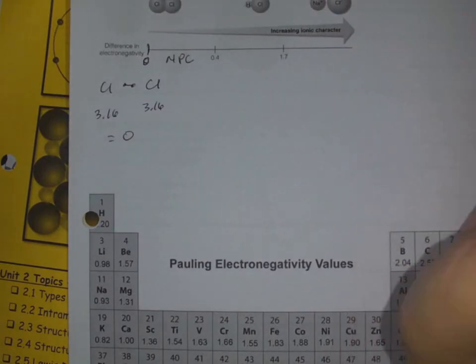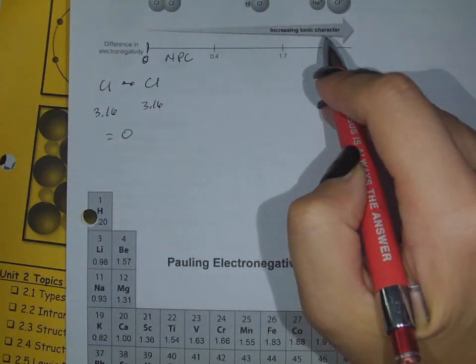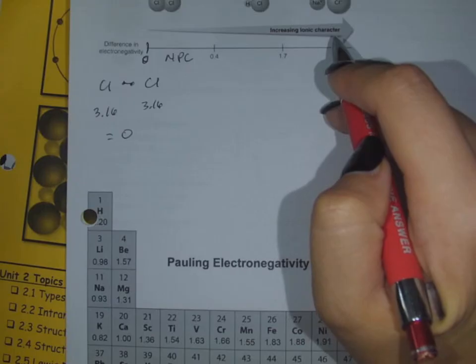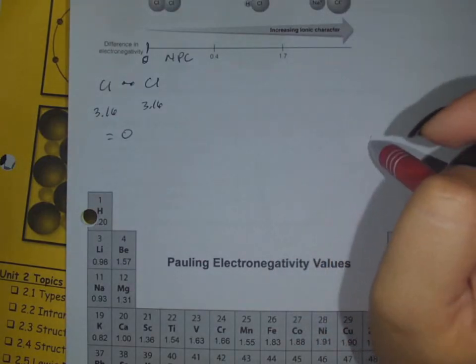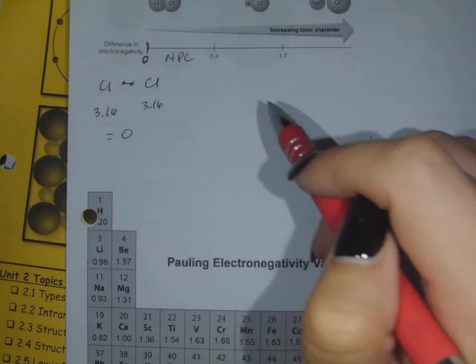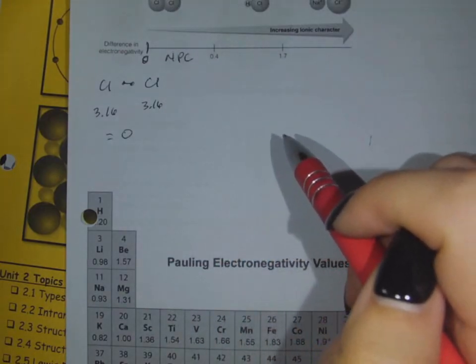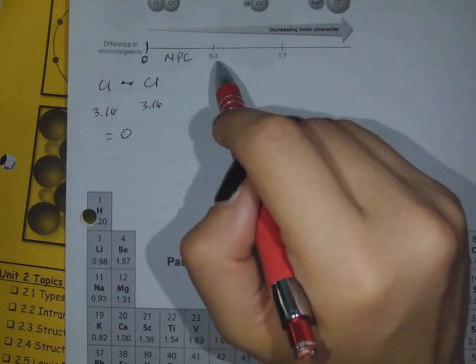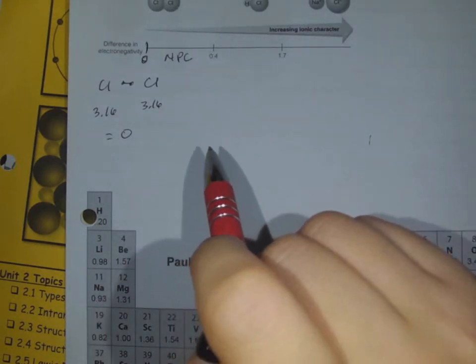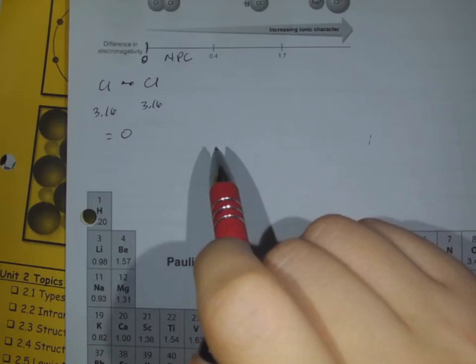But just a heads up, this really is a spectrum. For me to put a boundary on this is such a human thing to do, wanting to say which side of the line it's on and what to call it. So not all scientists agree with that number of 0.4.